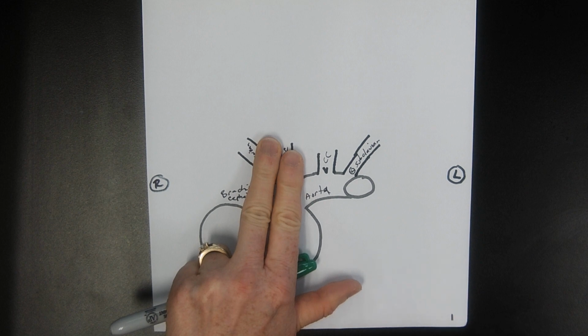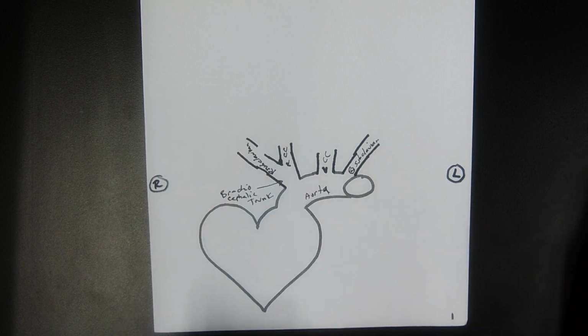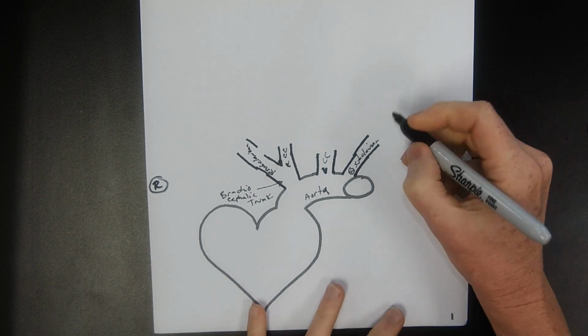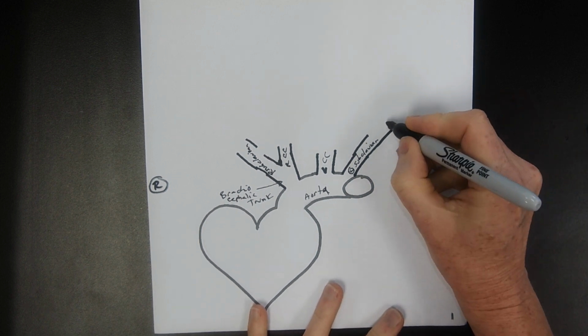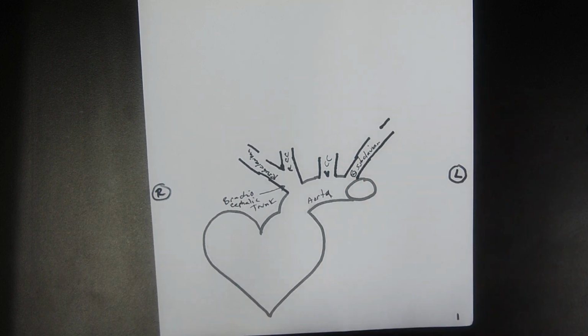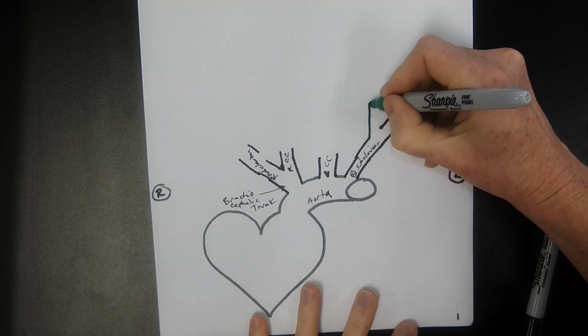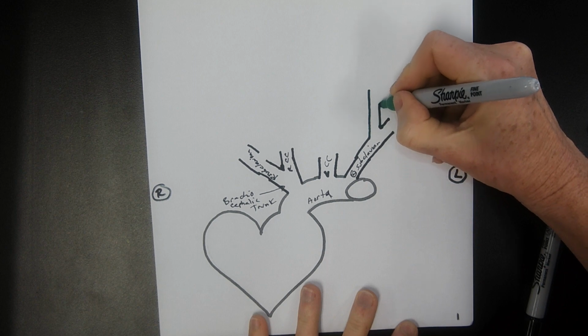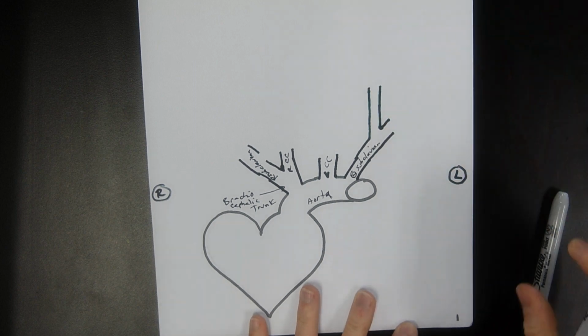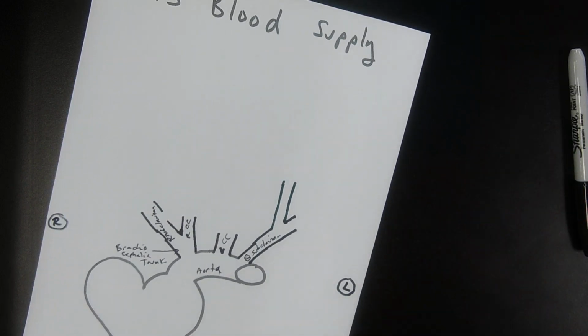Nobody knows. Don't remember. Okay, subclavian. Your subclavian is going to put off a main branch, and this main branch comes up off the subclavian. This is known as your left vertebral artery.